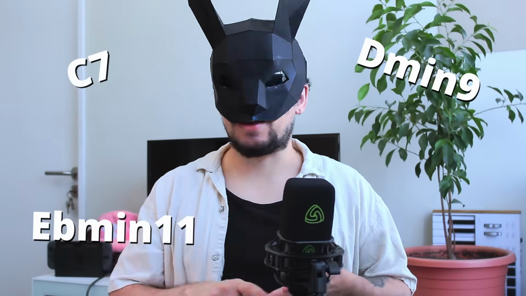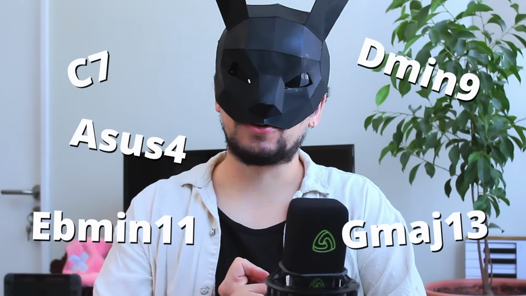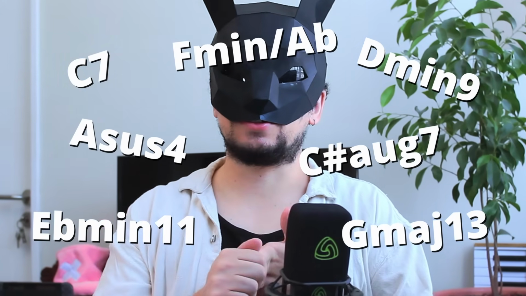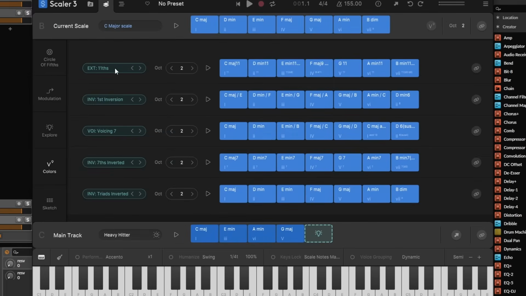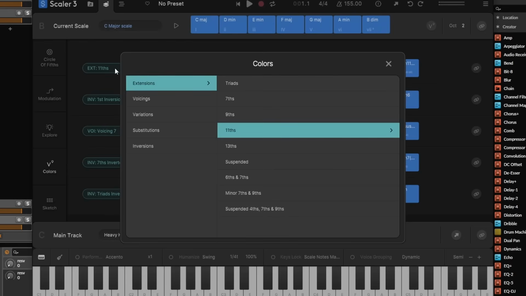Now, of course, when you build a chord progression, you can keep it very simple, but if you want to spice it up, you can start adding different types of chords. That means using 7ths, 9ths, 11ths and 13ths, but also suspended chords, augmented chords, inversions, and many different voicings. An easy way to visualize this is on the colors page. Here you can choose up to 5 different types of voicing, so you can start auditioning how each one sounds.